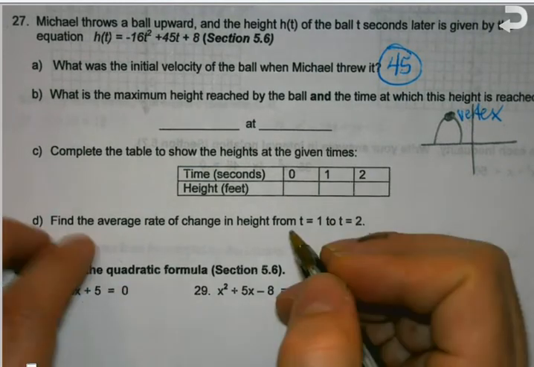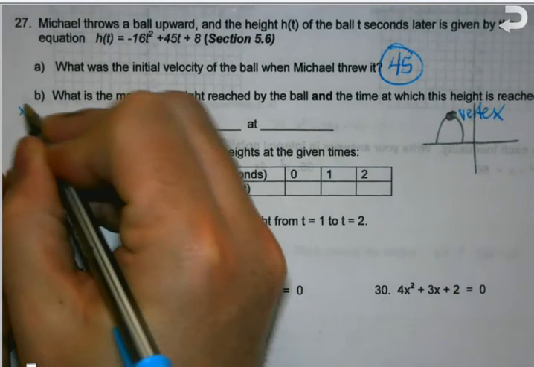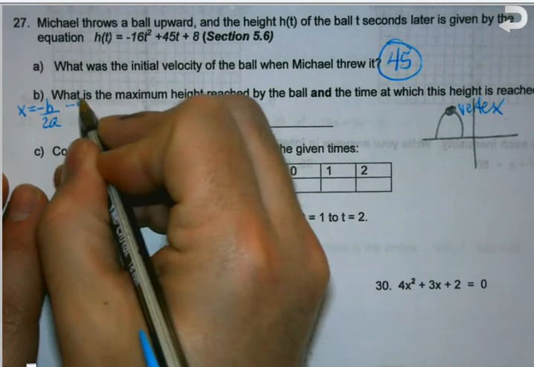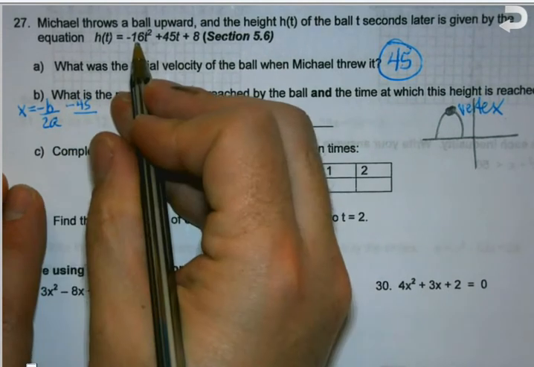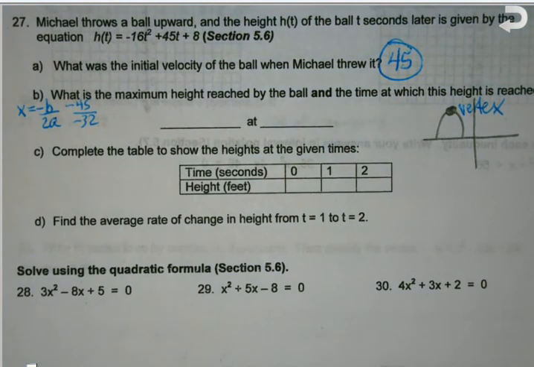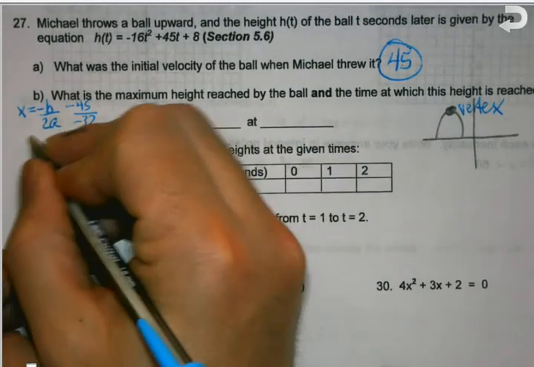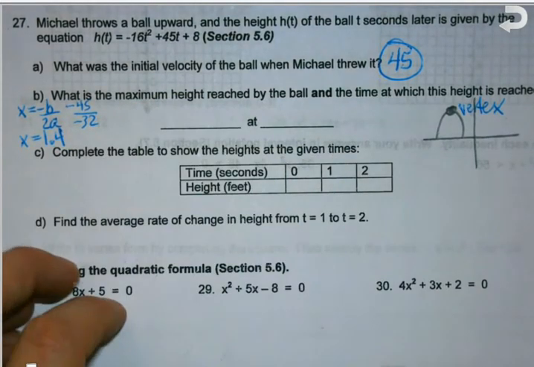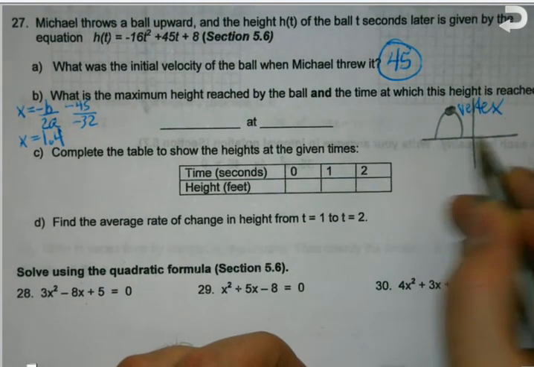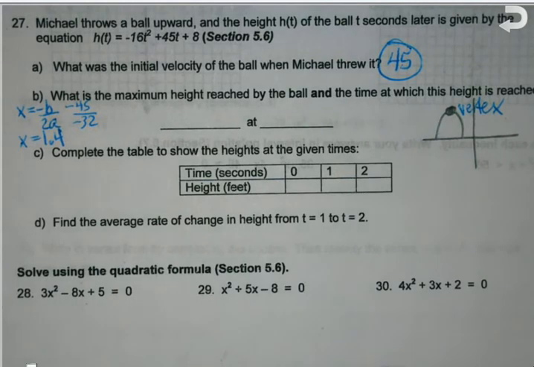So all I'm going to do here is go ahead. Negative b would be negative 45 divided by 2 times a, which is negative 16. This is negative 32. So once I get that, I believe it's going to be 1.4. Okay. So my x value of my vertex is 1.4. Now I don't have an answer yet. I just know that I'm lined up. Now I got to figure out how high it is. I actually need the y value.